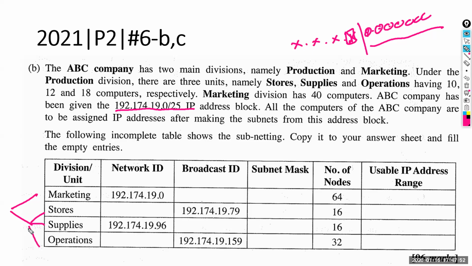Okay. So what is this? This is not one IP address. This is a range of IP addresses, right? Don't think that this is one IP address. You have been given a block, right? And see, address block means a set of IP addresses. So this is how you give it, right? So what is that block?